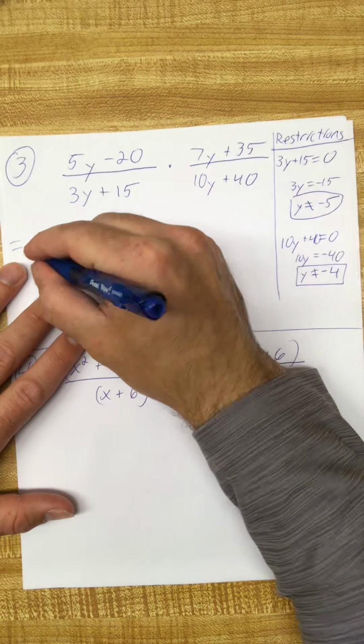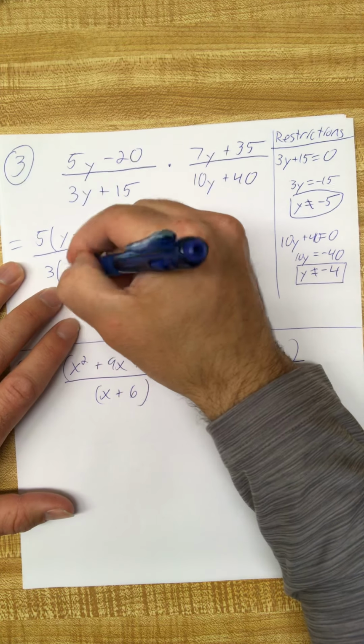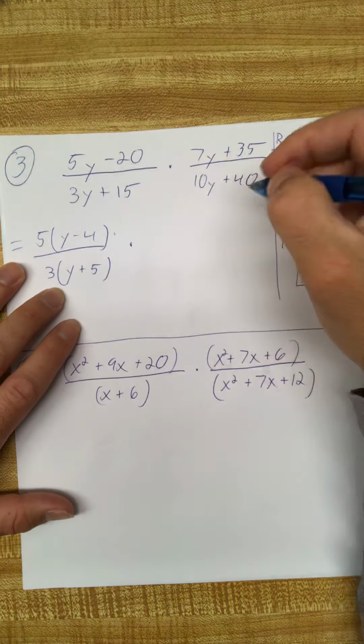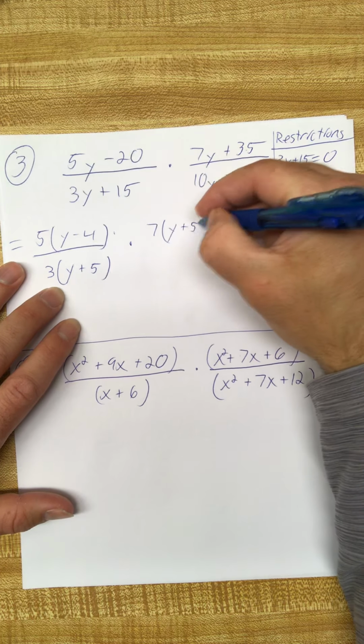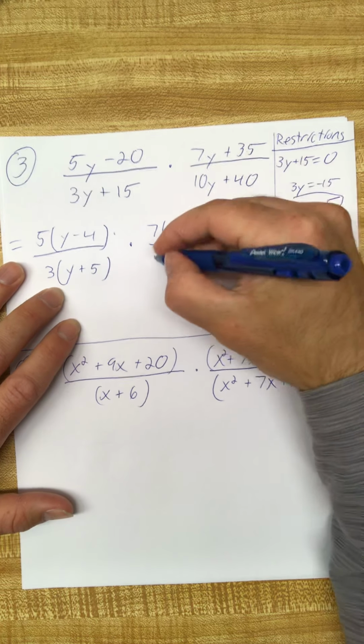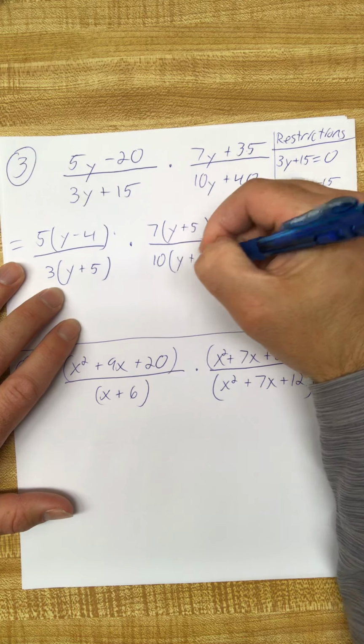All right. We got 3 times y plus 5. Up here I got 7 times, I can factor out 7 there. I get y plus 5. Down here I factor out a 10. I get y plus 4.